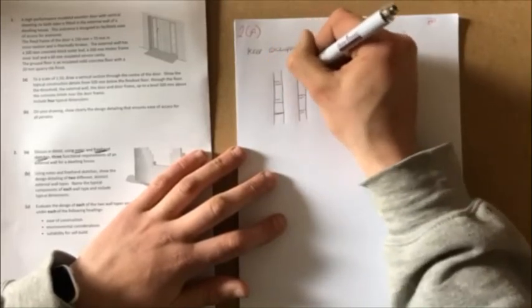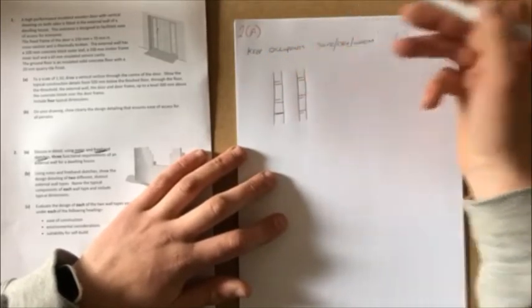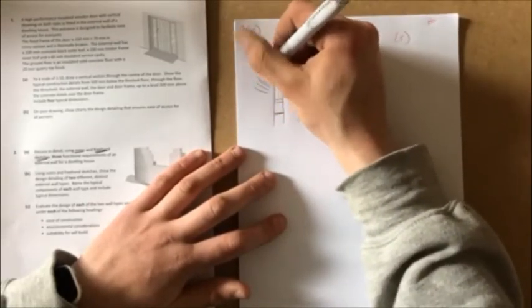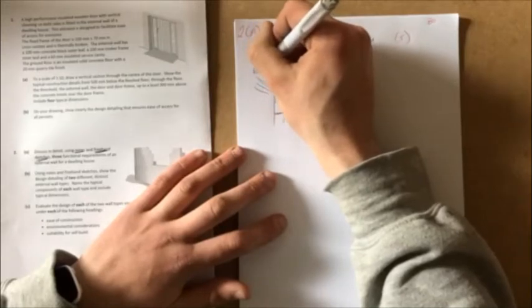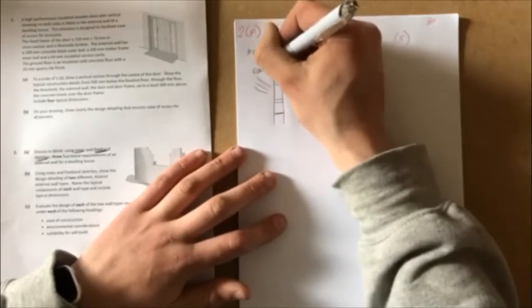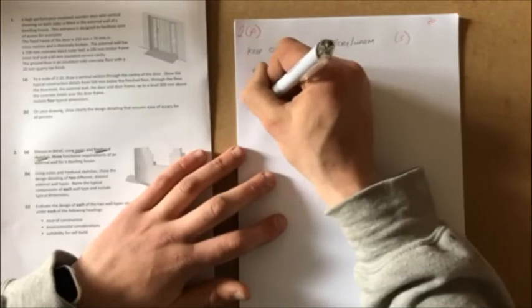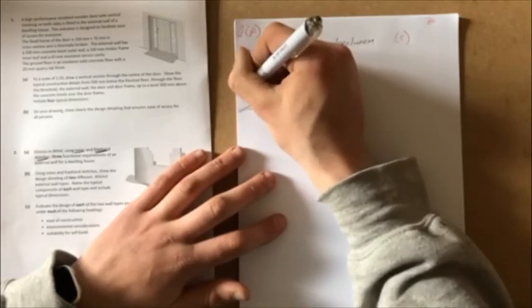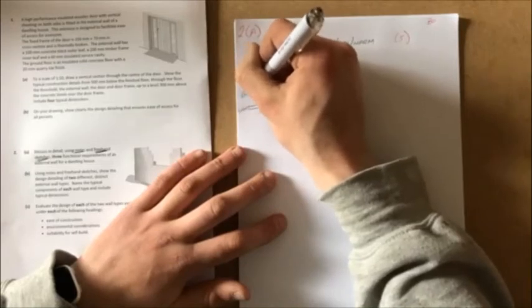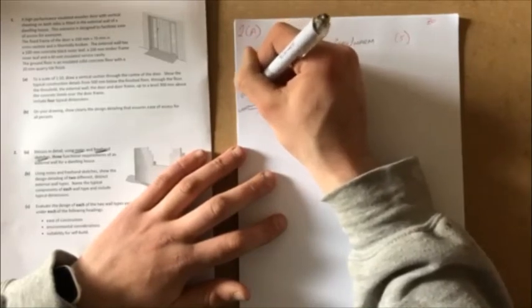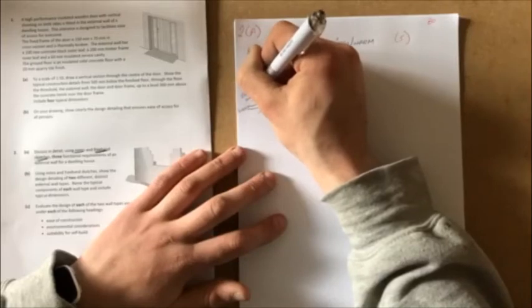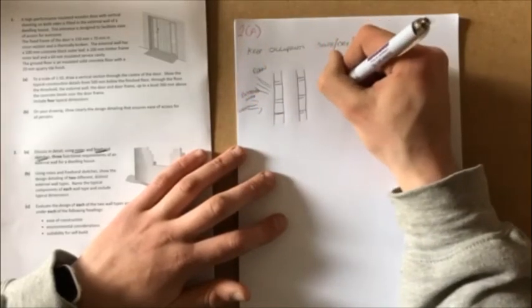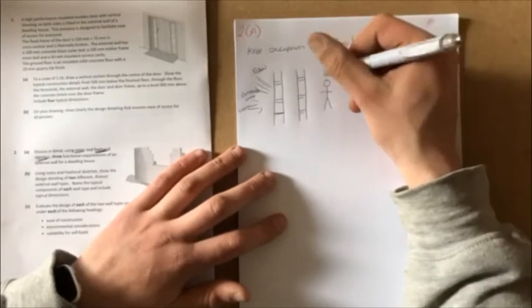Okay. And so this is rain, and label the drawings. Rain or wind, the external wall, and even draw your stick on the side here to say it.